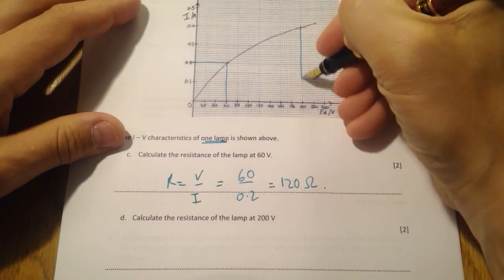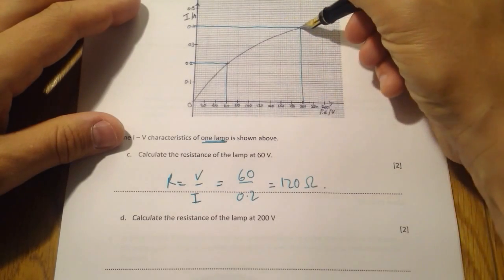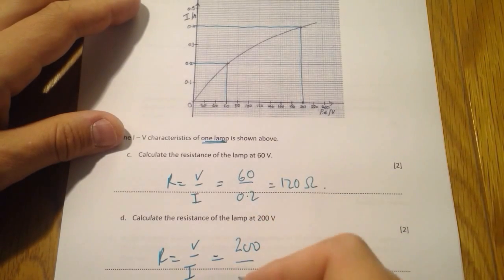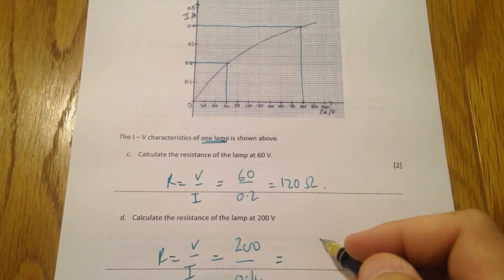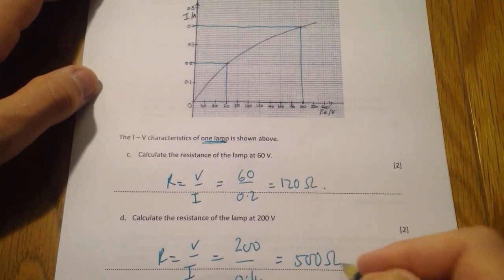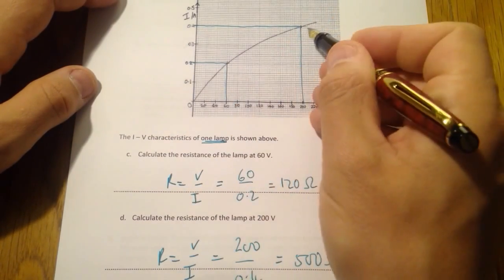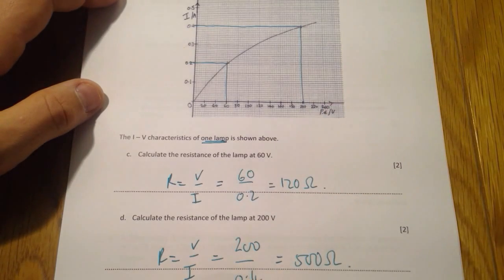What about at 200? Got two nice little values there that have been marked off for you. Once again, same process. This time we're at 200 and 0.4, giving us a grand total of 500 ohms. Why does it change? Well, the explanation for why this is a characteristic IV curve for a bulb is because as the voltage increases, so the temperature increases and the resistance increases as a result. So therefore the current doesn't come down, but let's say the change reduces.